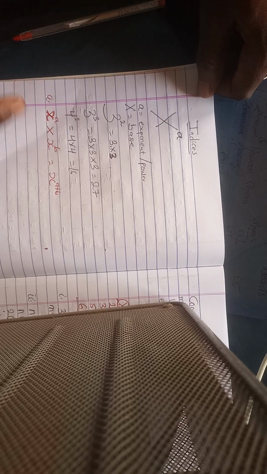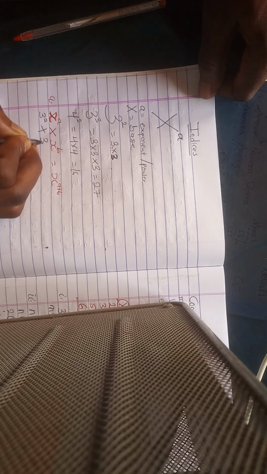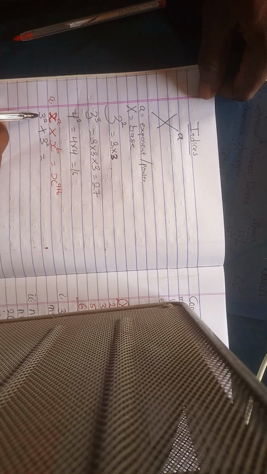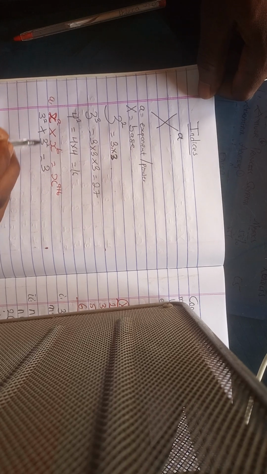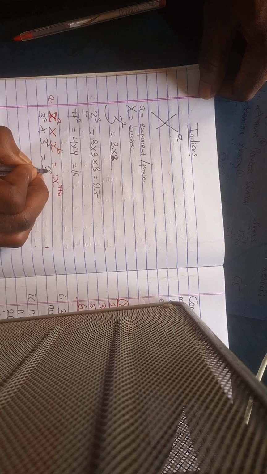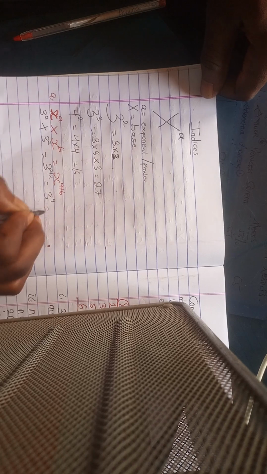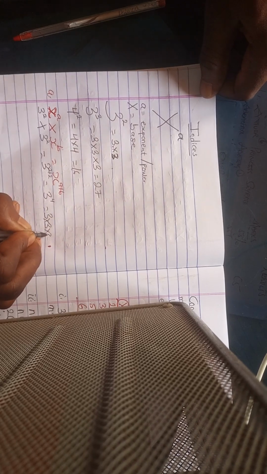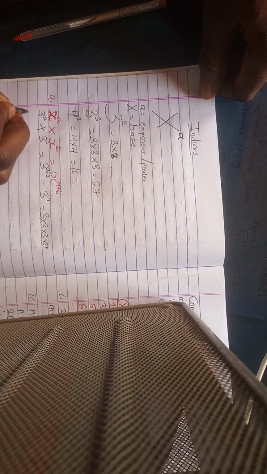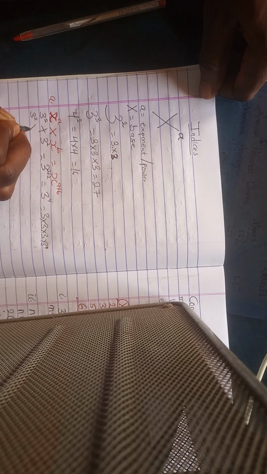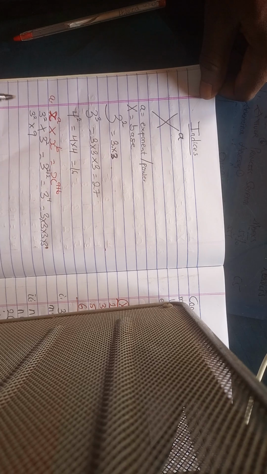For example, if I have 3 exponent 2 times 3 exponent 2, because I have the same base, I'm going to pick one, which is 3, and I'll add the exponents, 2 plus 2. So I'm going to have 3 exponent 4, which is the same thing as 3 times 3 times 3 times 3, 4 times. If I have 3 exponent 2 times 9, I have to make this base look like this base.